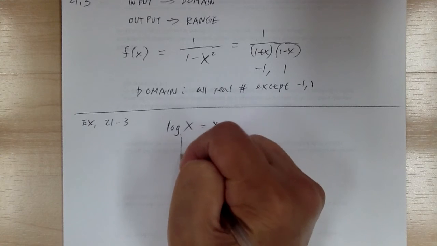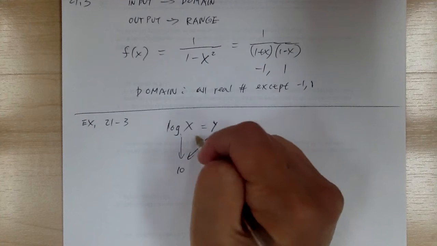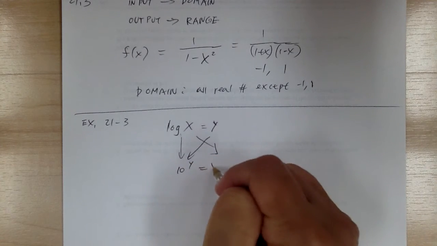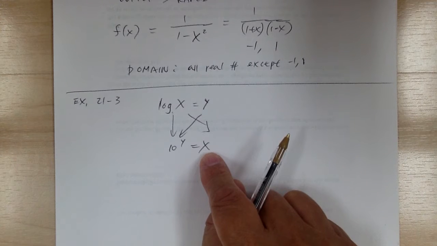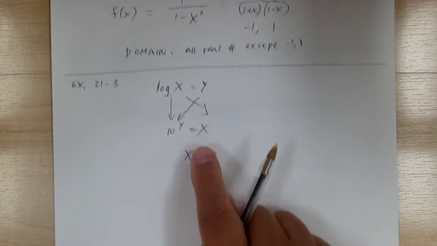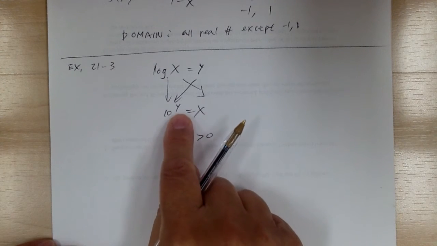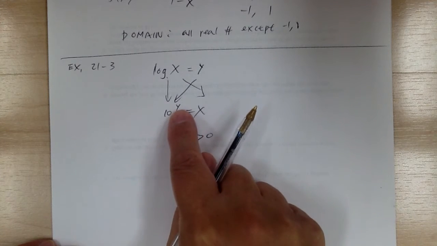So that's an invisible 10. The base always stays. The base does not move. And so you just crisscross, so you're going to get 10 to the y equal to x. From here you can see that x would be greater than 0. x has to be greater than 0, because no matter what y is, you can put in whatever number. So let's say you put y equal to 0, you got 10 to the 0 equal to 1.